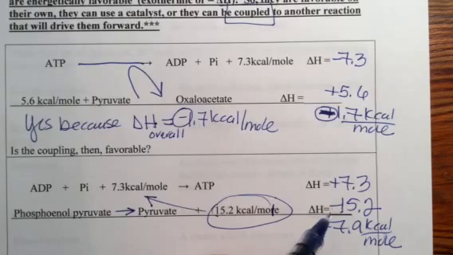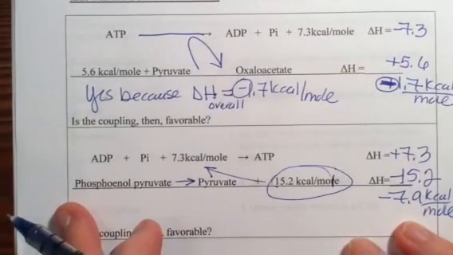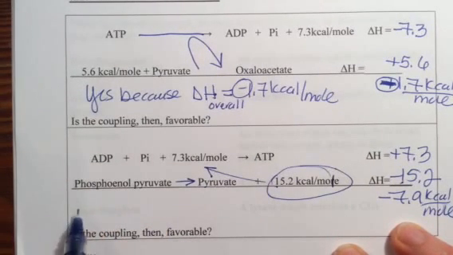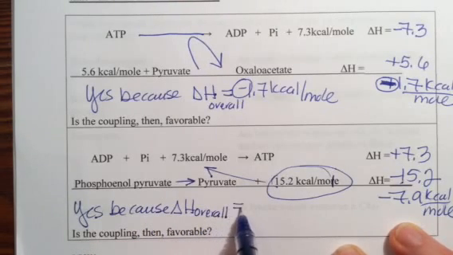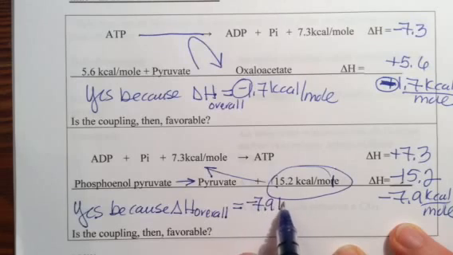When I add them together, I get negative 7.9 kcals per mole. So since the overall is negative, is the reaction coupling favorable? Yes, because delta H overall equals negative 7.9 kcals per mole.